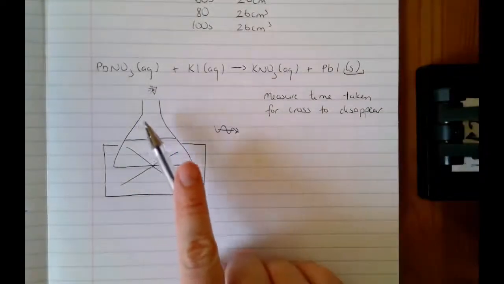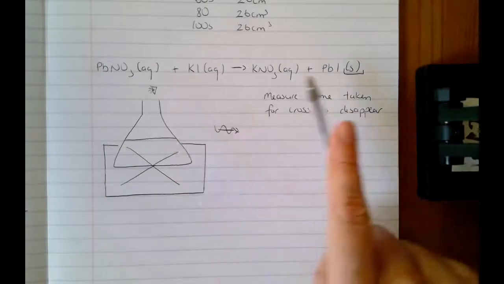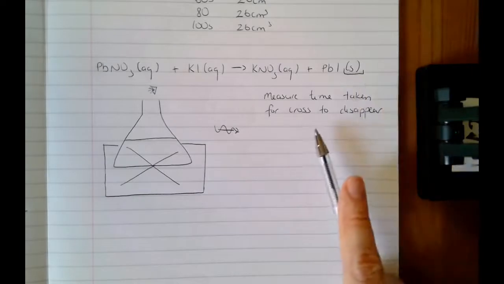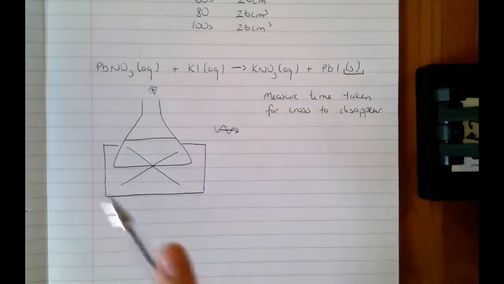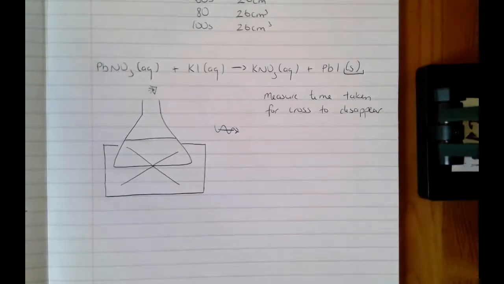But what you can do is compare lots of different reactions that all produce a solid. So you could have 3 or 4 different reactions all producing a solid, and you could use this method to see which one is the fastest and which one is the slowest, based on the length of time it takes for that cross to disappear.